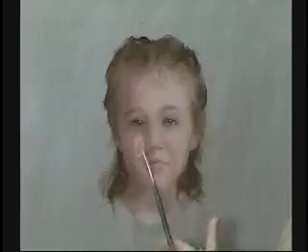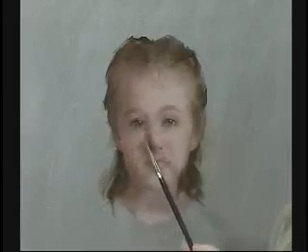And as wet as this is, I think I'll need to use my softer brush to get rid of some of the brush marks to make it fall in with the rest of the flesh tones.